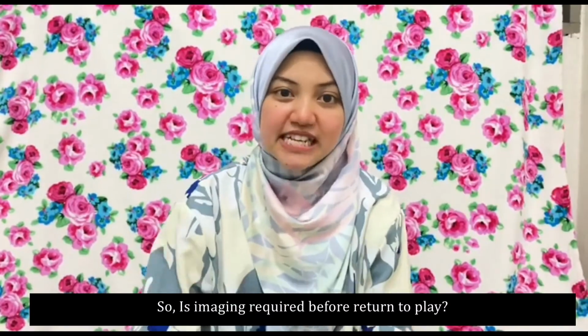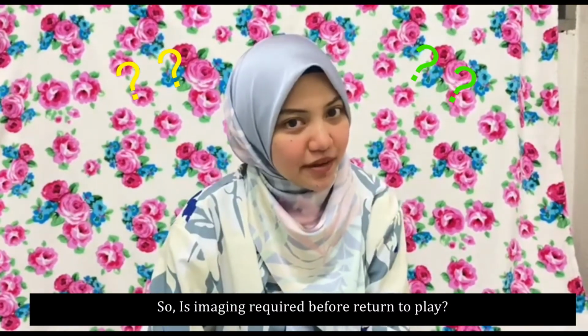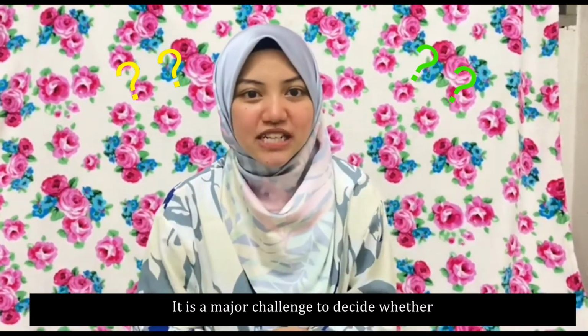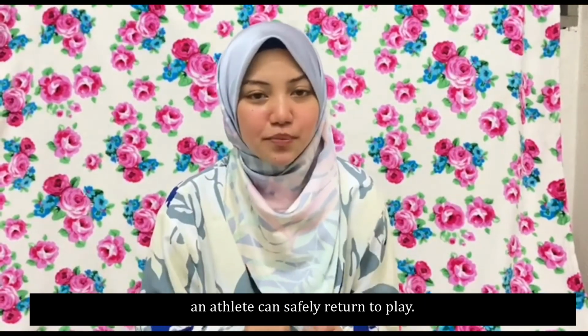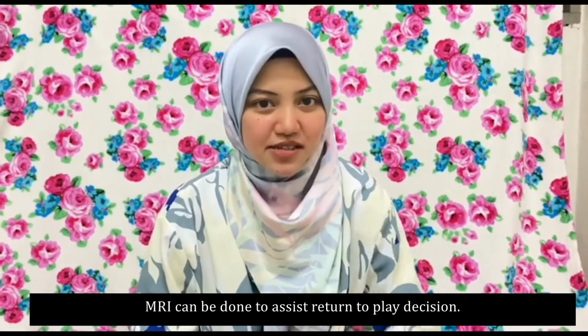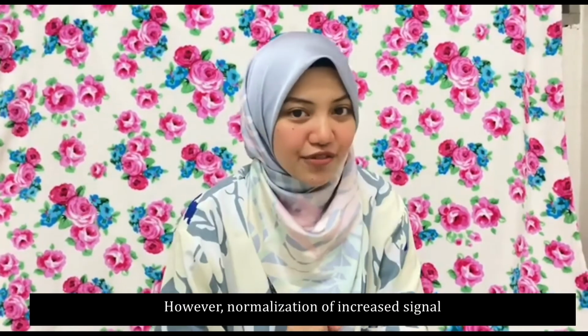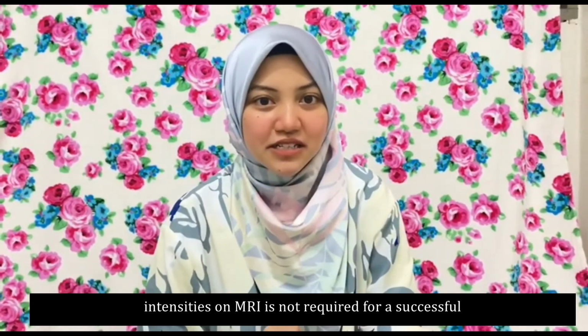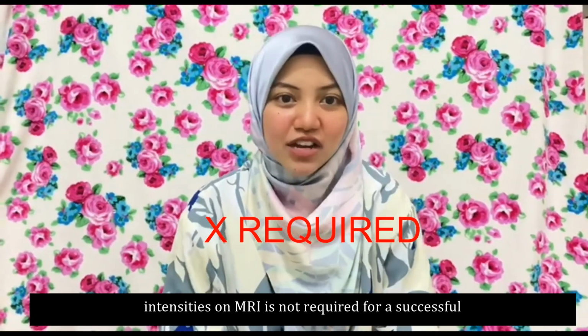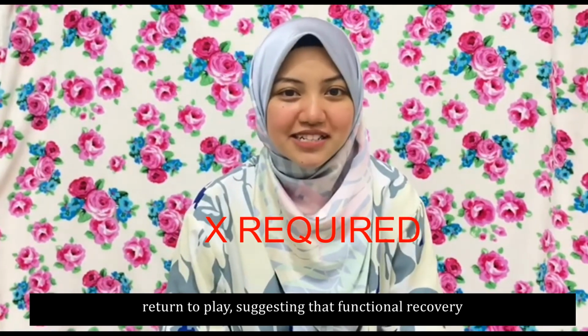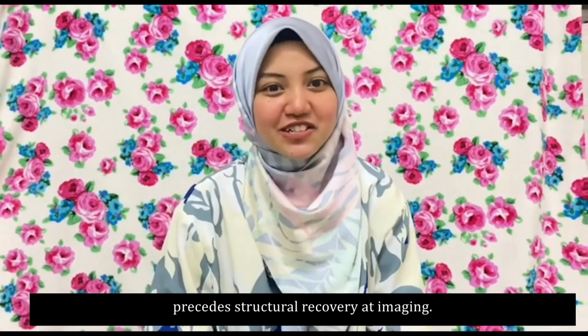So, is imaging required before return to play? It is a major challenge to decide whether an athlete can safely return to play. MRI can be done to assess the return to play decision. However, normalization of increased signal intensities on MRI is not required for a successful return to play, suggesting that functional recovery precedes structural recovery at imaging.